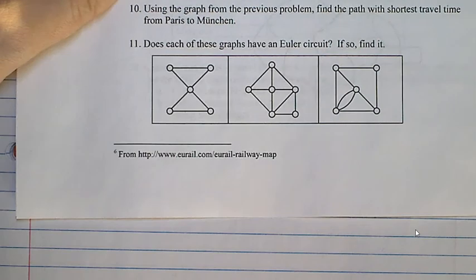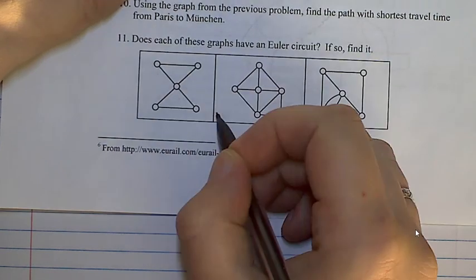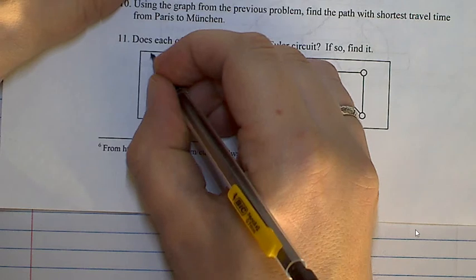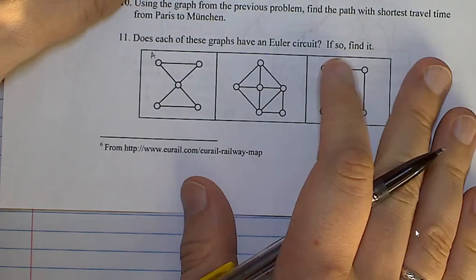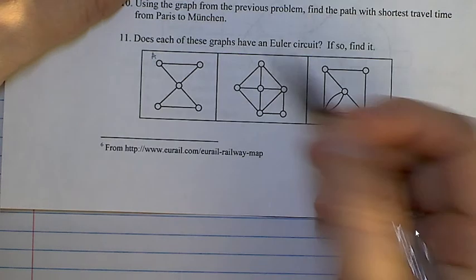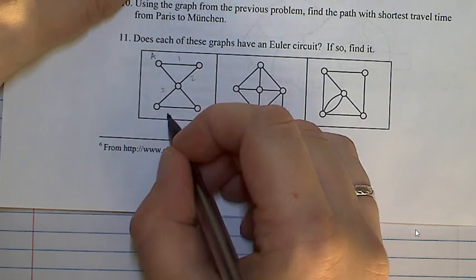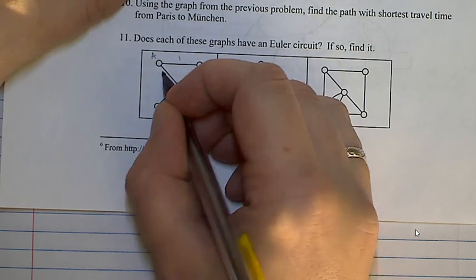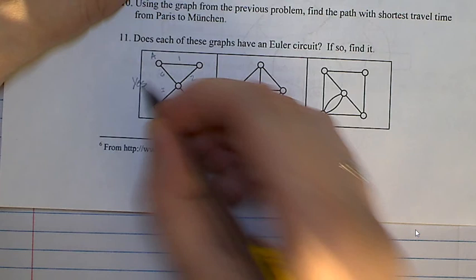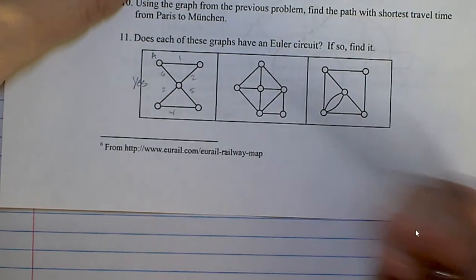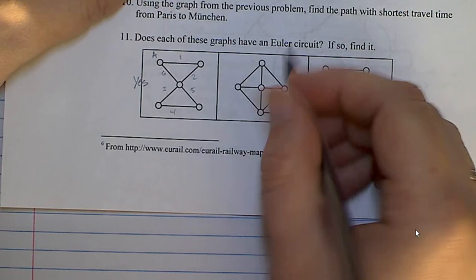So on number 11, pick a point to start just to test it. So like here, I'd start here. Come pick that up, please. And then try to find a circuit. So here, 1, 2, 3, 4, 5, 6. So this one has a circuit, so yes. And if yes, find it. I found it.